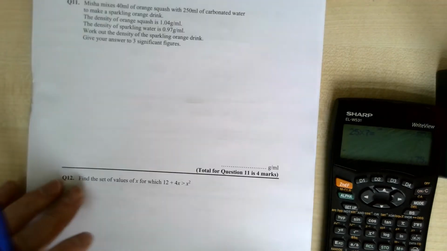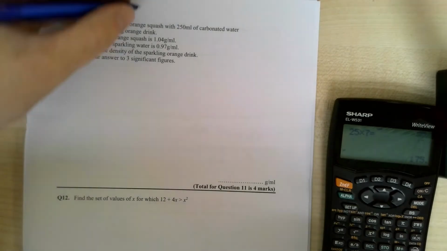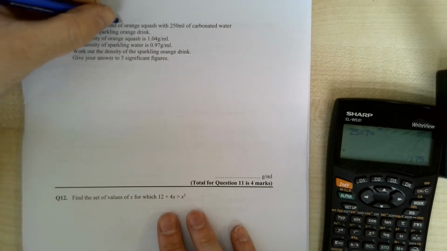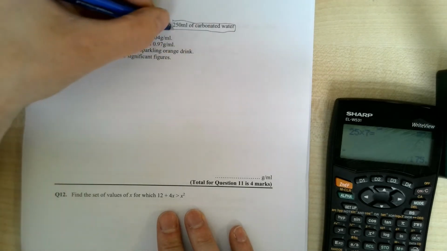Right, number 11. So Misha mixes 40 milliliters of orange squash with 250 milliliters of carbonated water. So here's your squash, and there's your carbonated water.